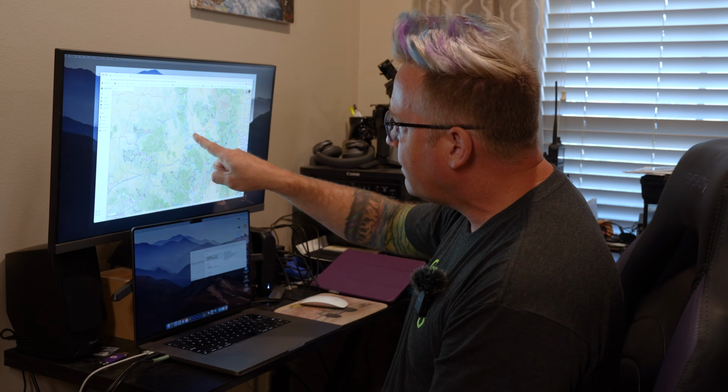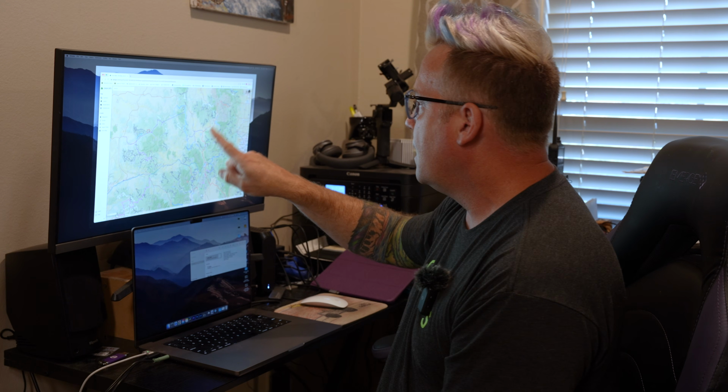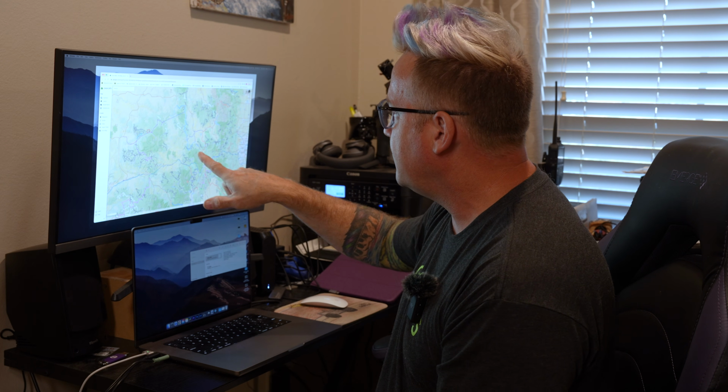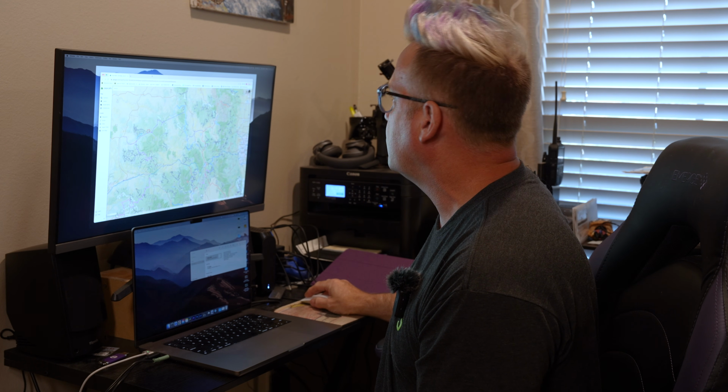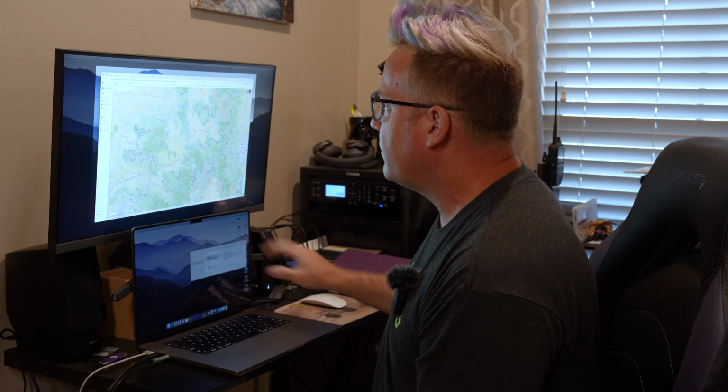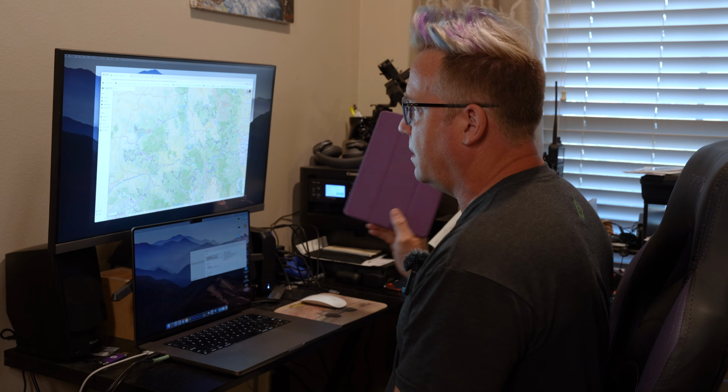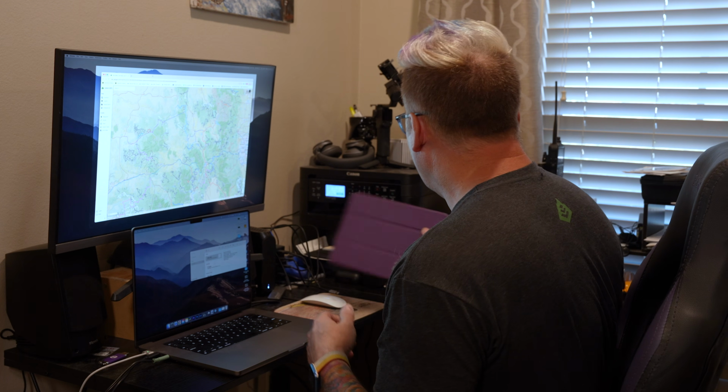I am primarily going to be on the desktop version of Gaia GPS. I'm in my Chrome browser here, and I'm going to be using that most of the time. But everything is pretty much applicable on your mobile device, and there'll be a few things that I demonstrate on the iPad.